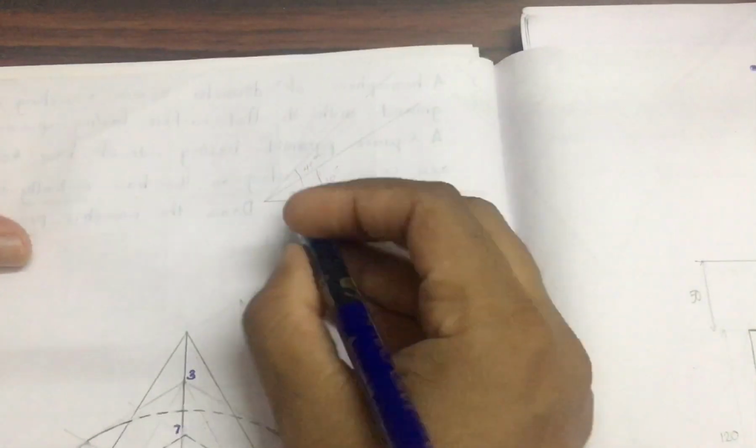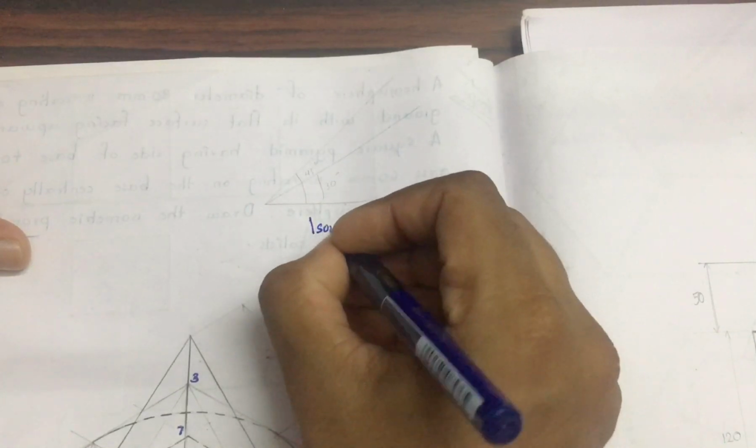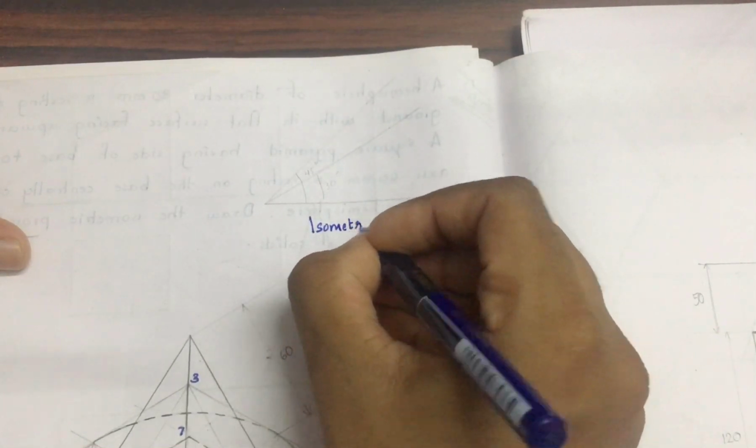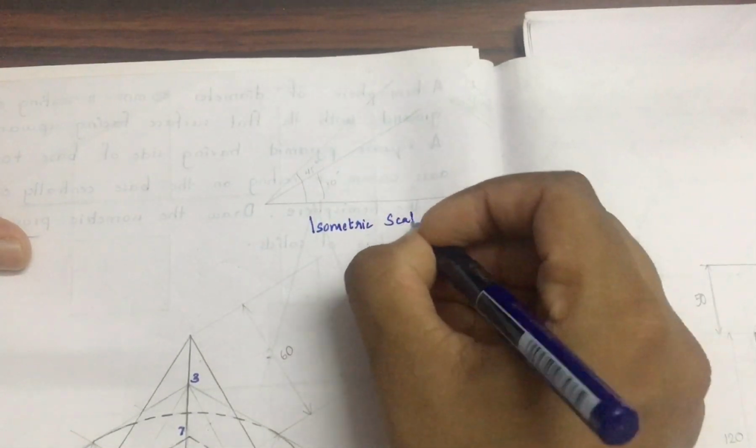As it is an isometric projection, it is mandatory that you draw the isometric scale, and you also write isometric scale after drawing it.